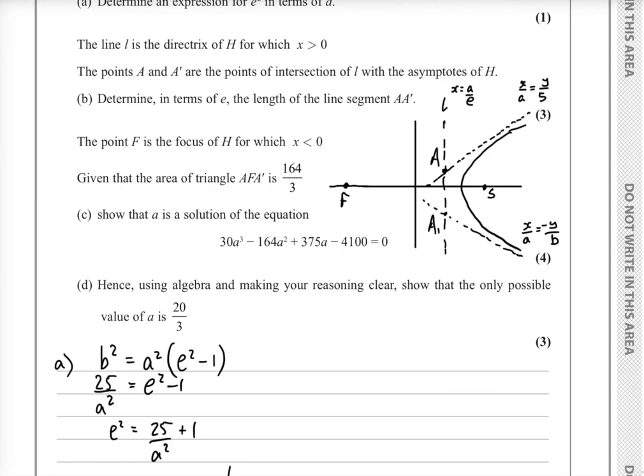Given that the area of triangle AFA', which should be symmetric about the x-axis, is 164 over 3, show that a is a solution of the equation given.